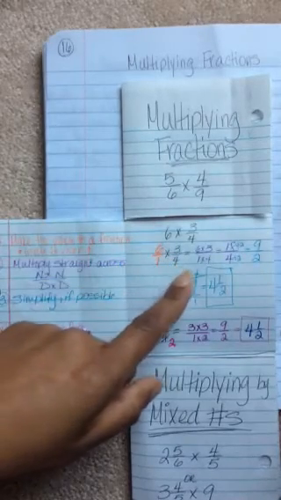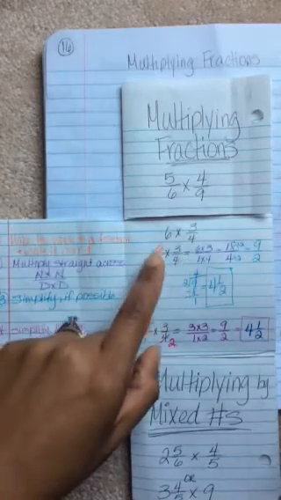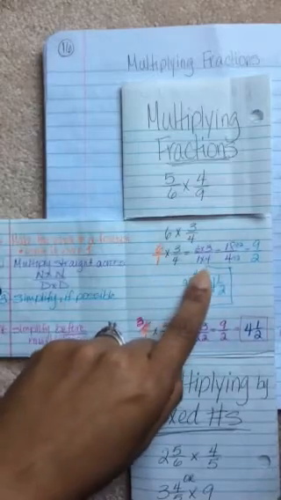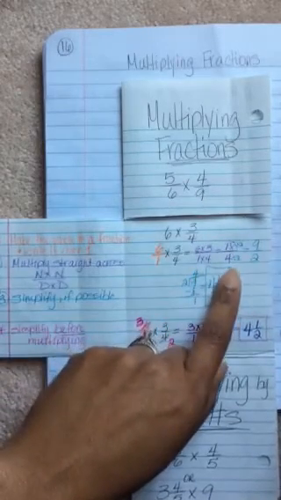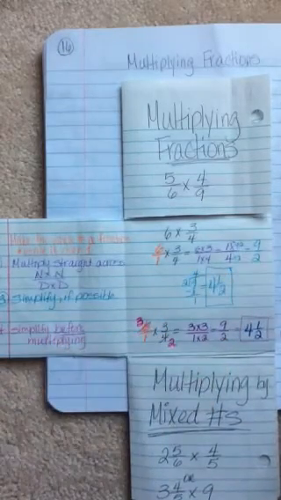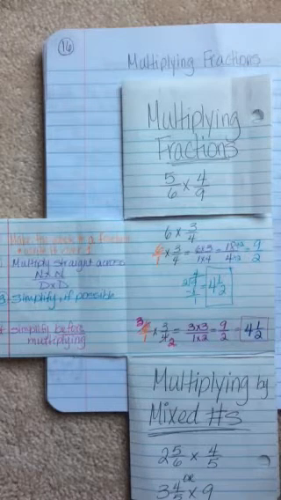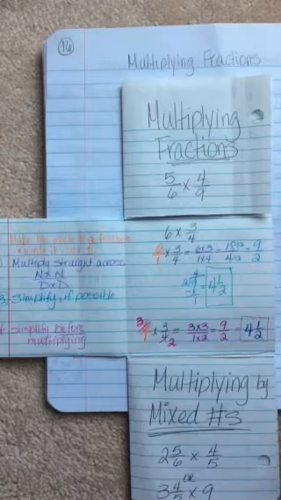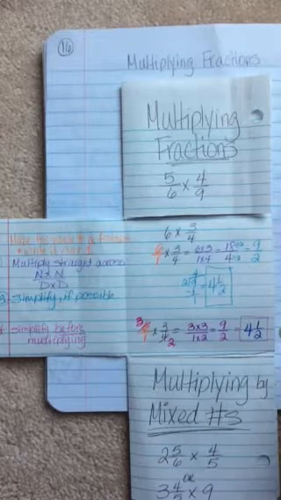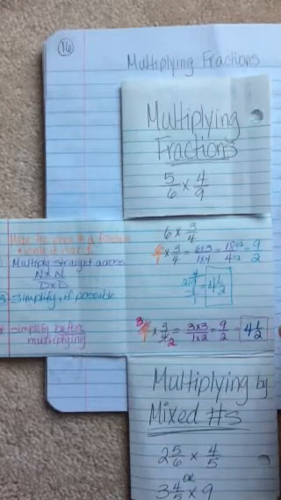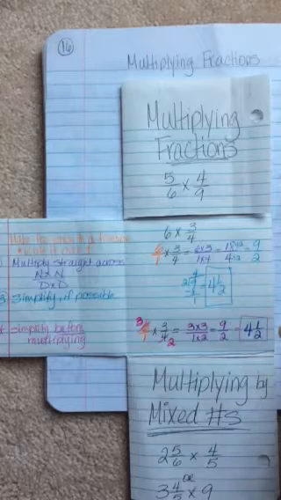Now I'm ready to multiply by the fraction 3/4. So 6 times 3, 1 times 4. That gives me 18 fourths. I can divide by 2 to get 9 halves. Remember, part of simplifying is also converting improper fractions to mixed numbers. So the next thing I want to do is divide the 9 halves to make it 4 1/2.